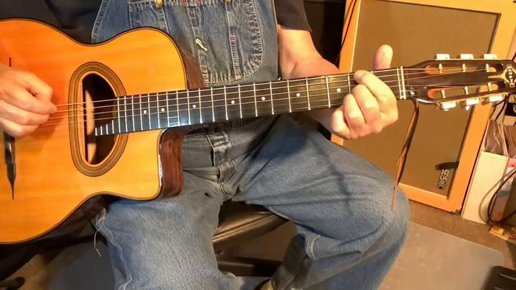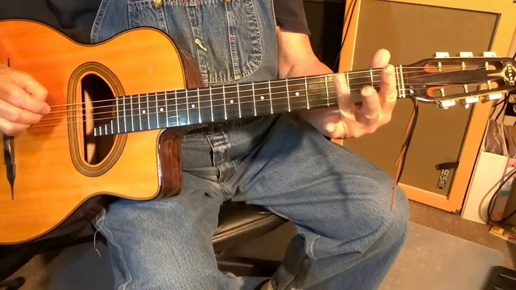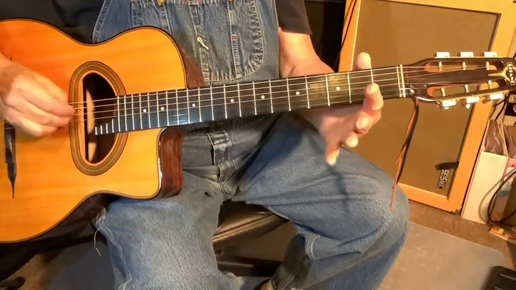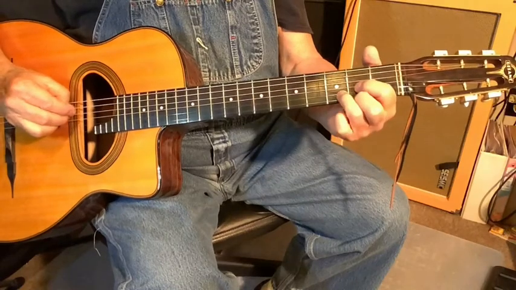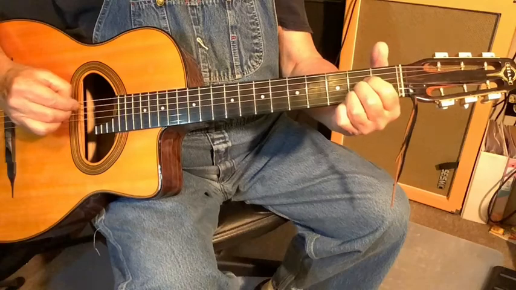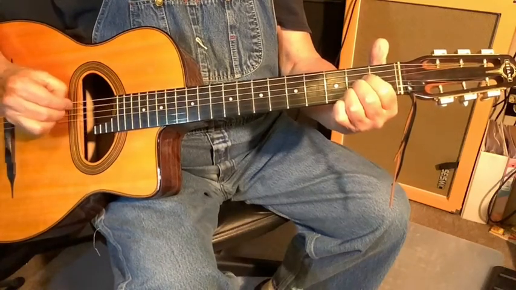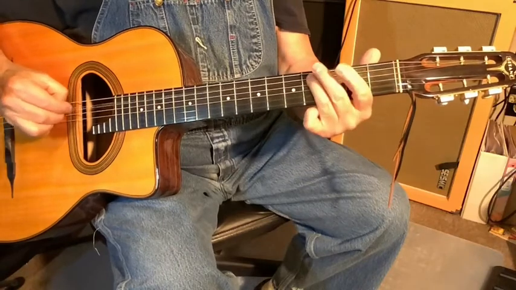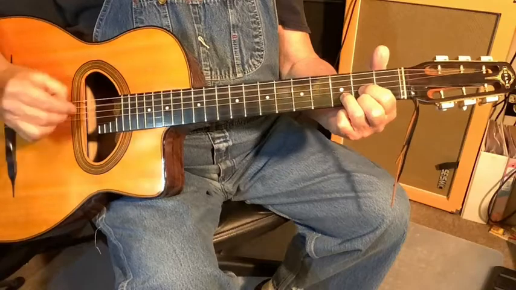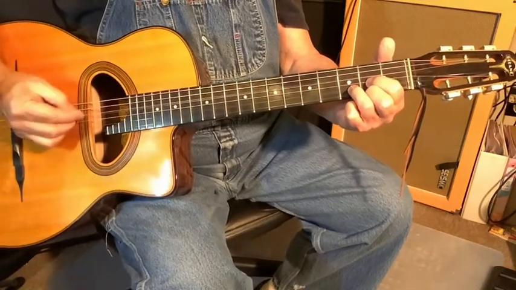Take your index finger, reach up there with the A string 2nd fret. Ring finger is going to touch the 4th fret. And then you're going to land with an open D string as you play the D chord. So I'm going to go back to my A. A, 2, 4, land on D. And I'm alternating between the D and the A string now.